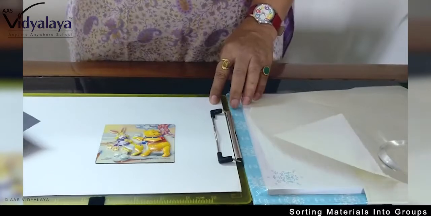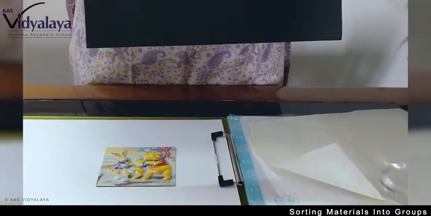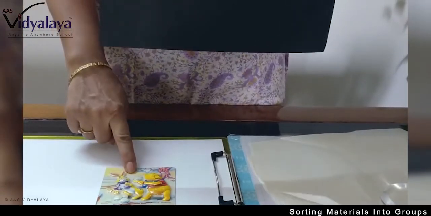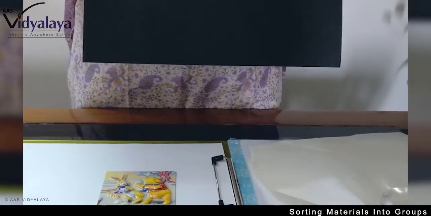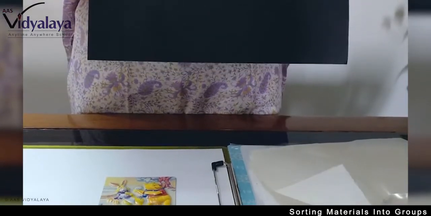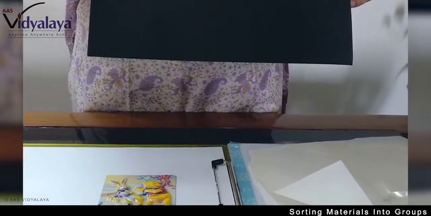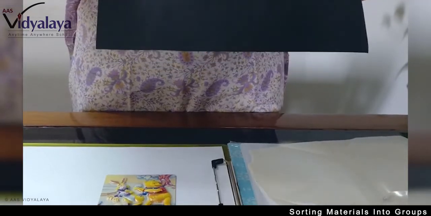So, this is one kind of paper. This paper is not allowing light to pass through. That is why we are not able to see this picture. So such materials which do not allow light to pass through, and we are not able to look at things through them, are known as opaque objects.